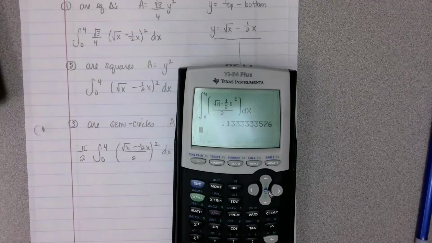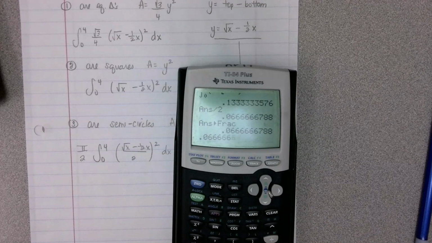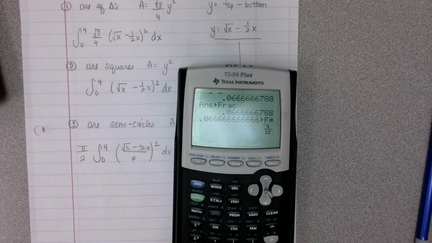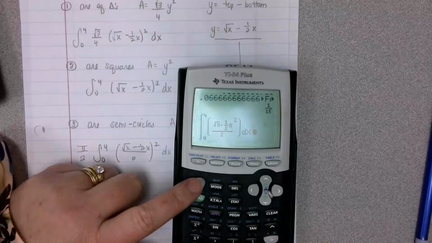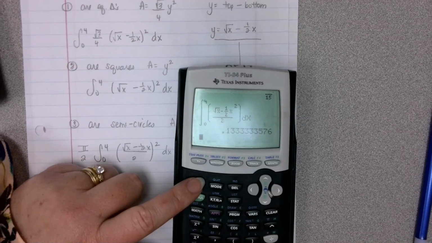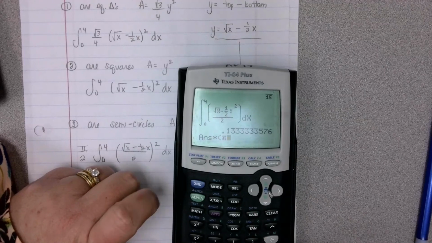Okay, and that would give me my answer. Now notice that I didn't multiply this by pi over 2. Well, I've got 2 choices. I could divide it by 2 and do math, enter, enter, and it comes out 0.0666666666. Let's see. So I get 1/15 pi. Or you could just multiply the whole thing by pi over 2, and I might do parentheses there.